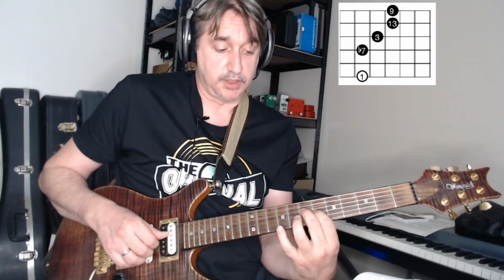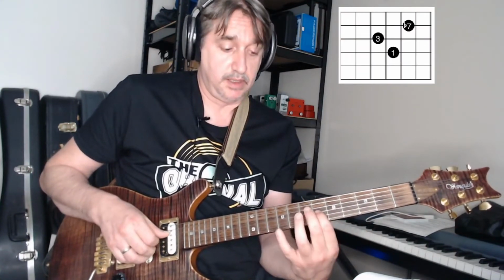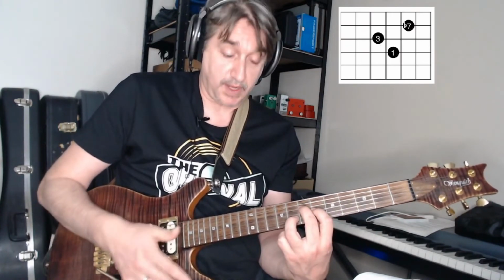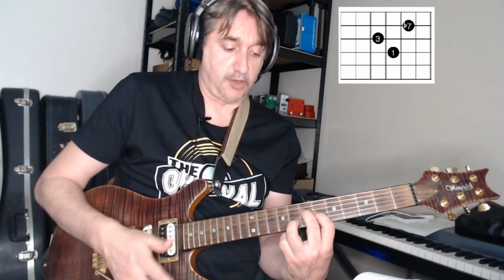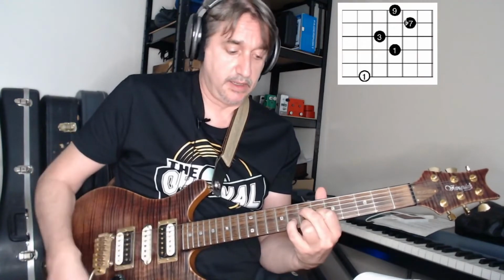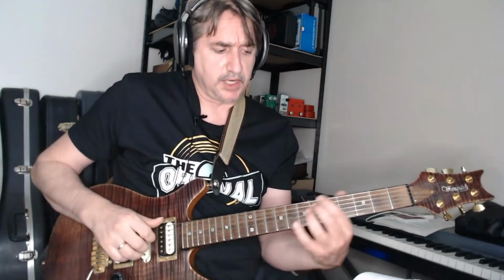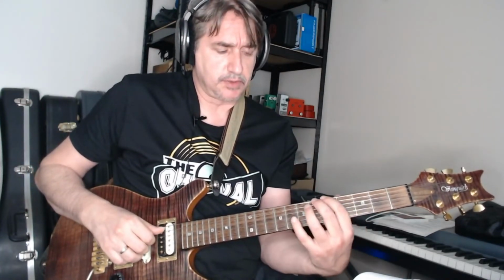If I want to make it smaller, obviously this is 1, 3, flat 7. So these 3 notes are already a dominant 7 chord. I can add the 9. As I said, you have a couple of pages you can play with. Of course, you can also have not necessarily the root in the bass.